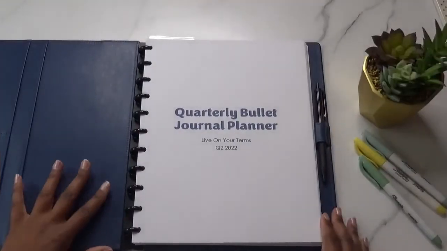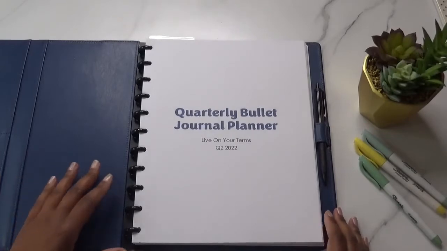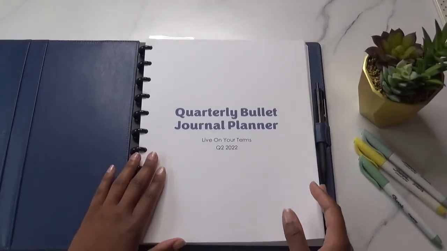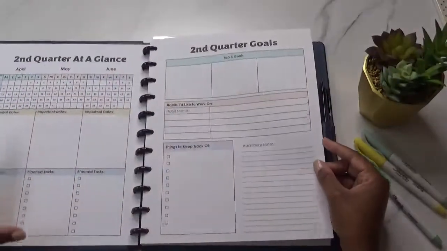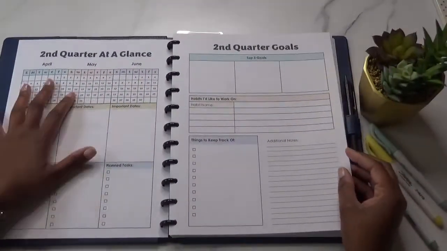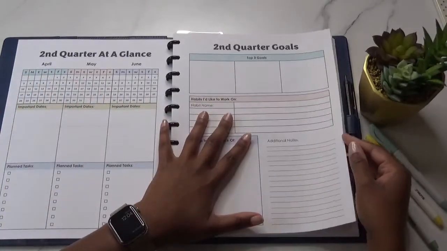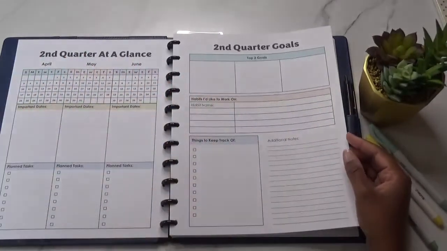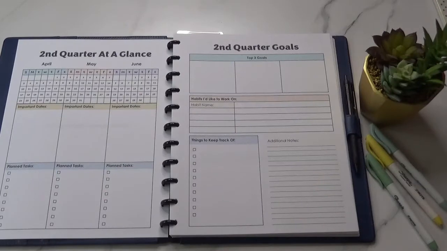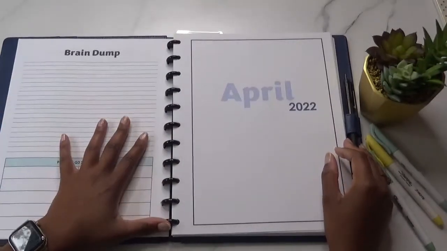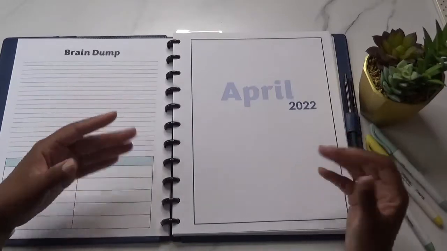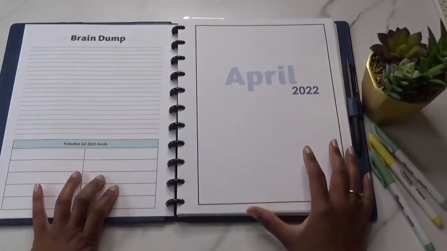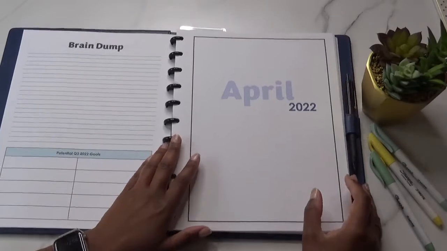Now that that's done, let me give you a little flip through of what my Q2 2022 bullet journal planner looks like. So turning the page, I have a spot to put my name and who it belongs to. Then we get into my second quarter at a glance and setting some second quarter goals. This is what we are going to complete on today's video. Then I have a spot for a brain dump, anything that I want to list out about the current quarter or about future quarters, and a spot to put some potential goals for the next quarter.